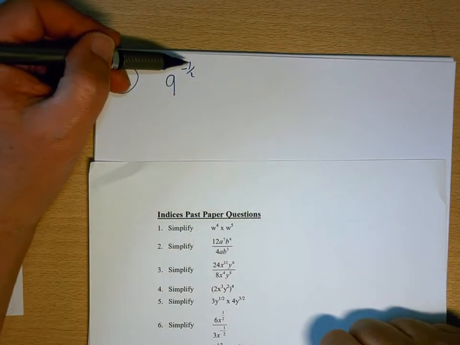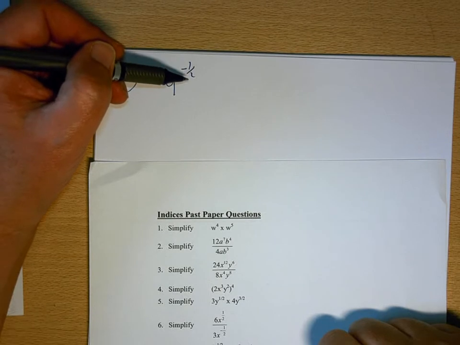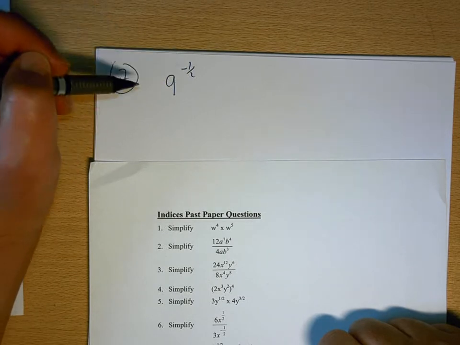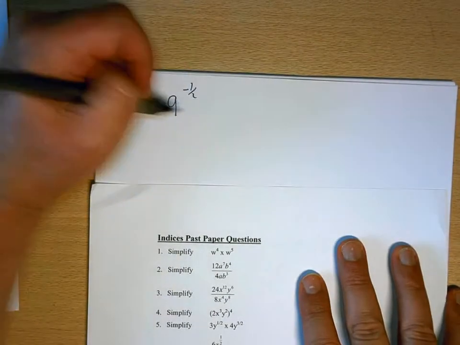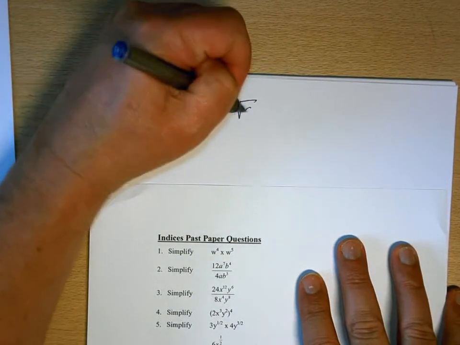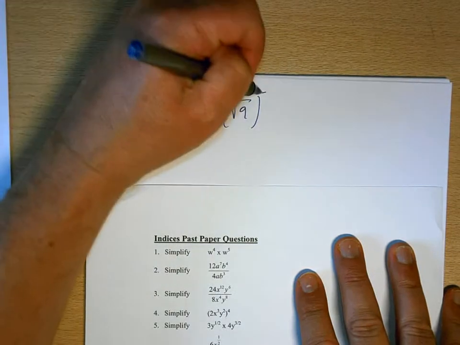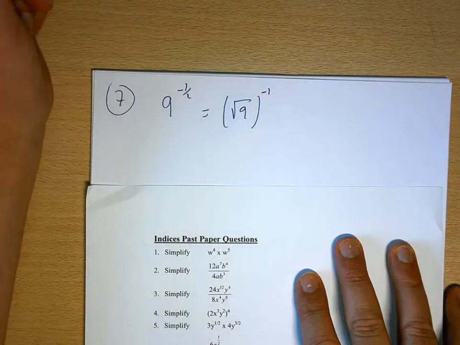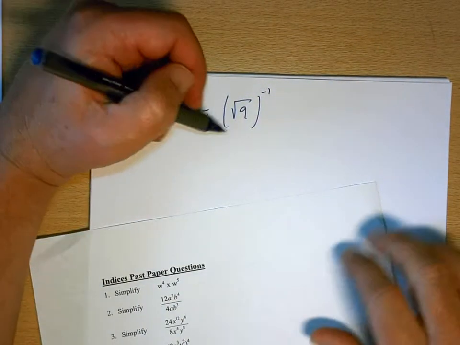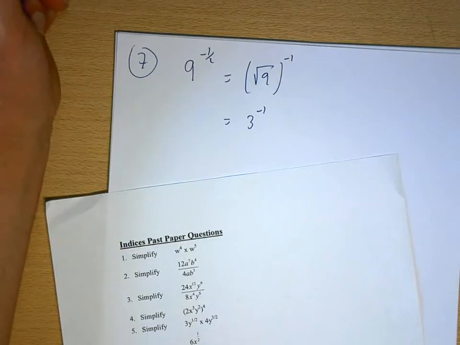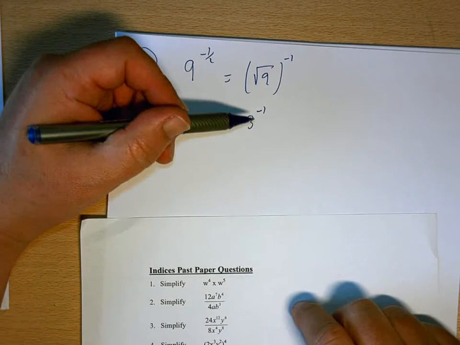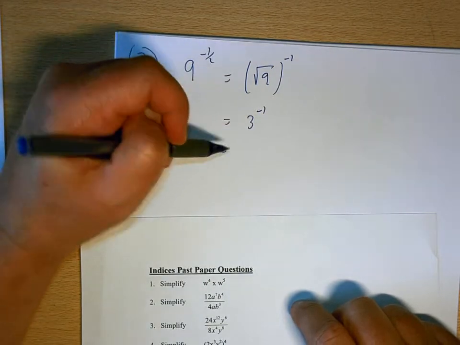The first one is that we're dealing with a square root. The 1 over 2 tells us it's the square root. So that's the same as the square root of 9, and then leave that negative there for a minute. I know that the square root of 9 is 3, so that's the same as 3 to the minus 1, and I know that that minus means 1 over.